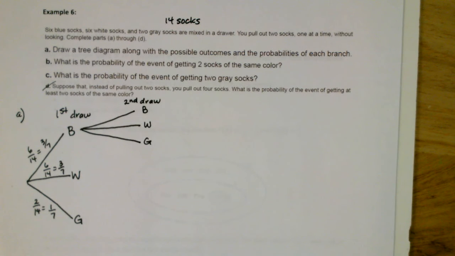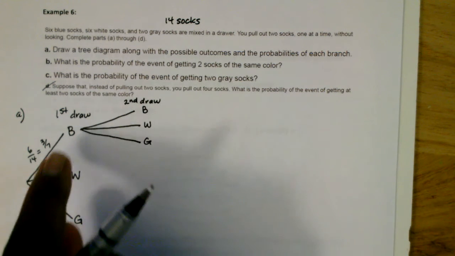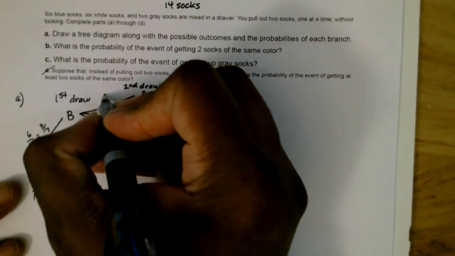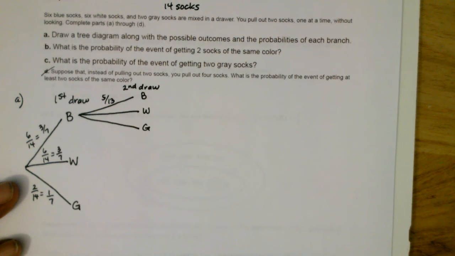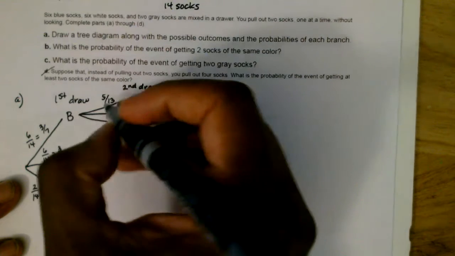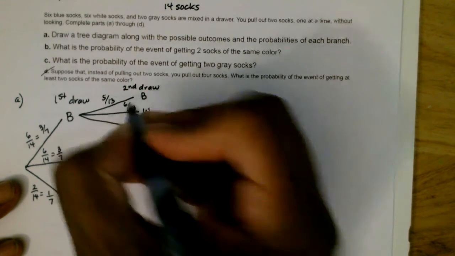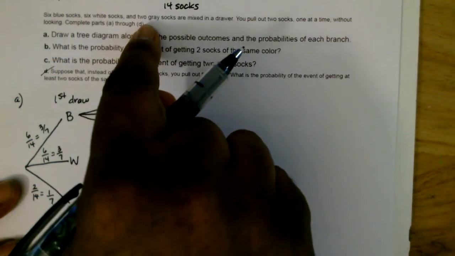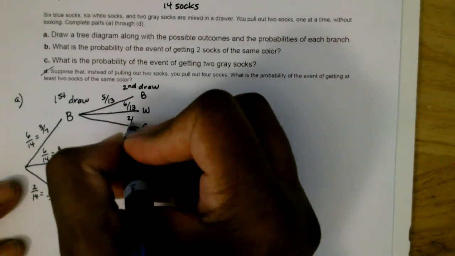And the number of socks will be dropped from 14 to 13 this time. So if a blue sock was drawn and there were 6, you're going to be down to 5 out of 13. So that means the probability of drawing a blue sock, given that a first blue sock was drawn, would be 5 out of 13. But for a white sock, if a blue sock was drawn, you're still going to have 6 socks, but it's now going to be out of 13. And then for a gray sock, you'll still have 2 gray socks if a blue sock was drawn. So it's 2 out of 13.